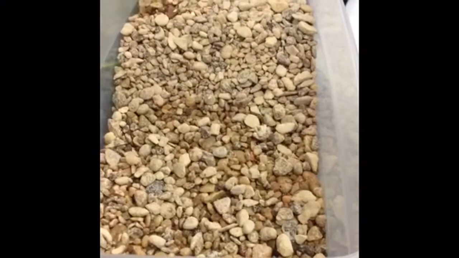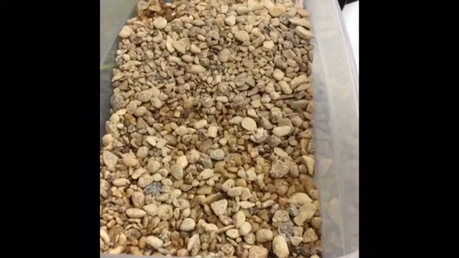The water flow through these rocks is going downwards because the water seeps through the rocks.